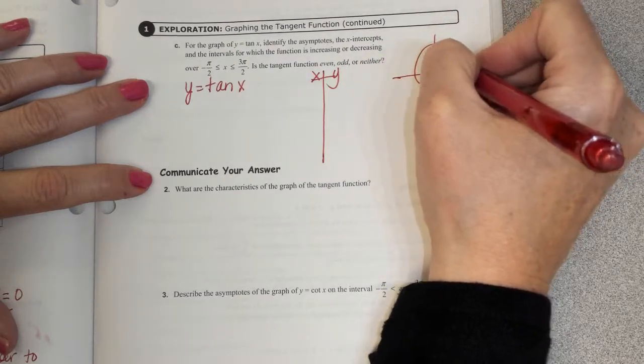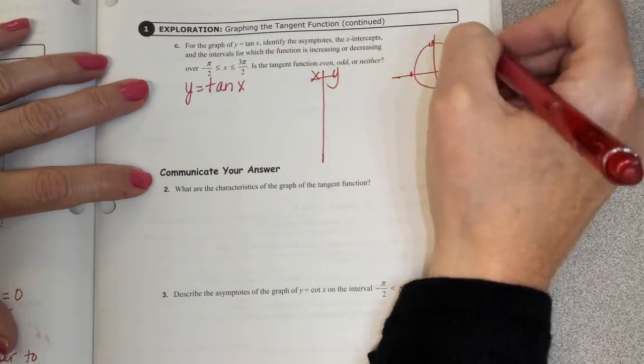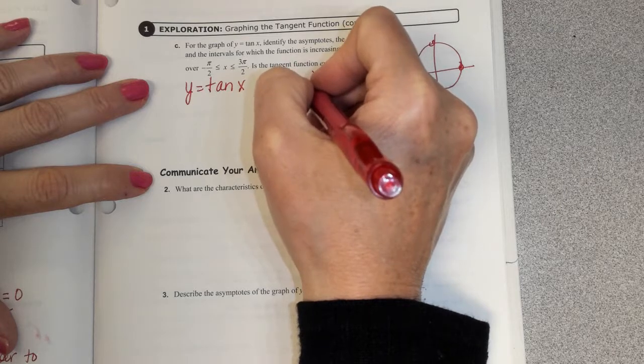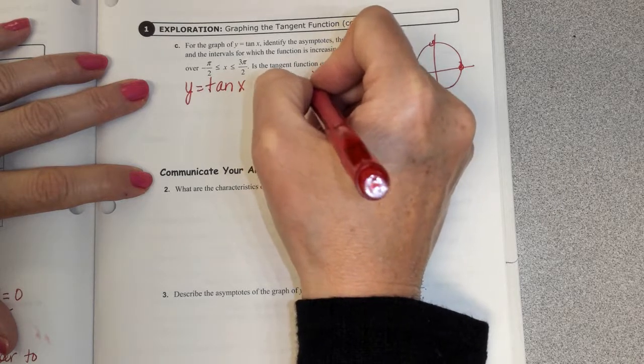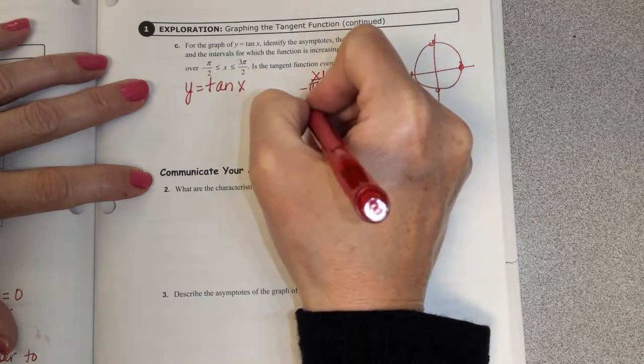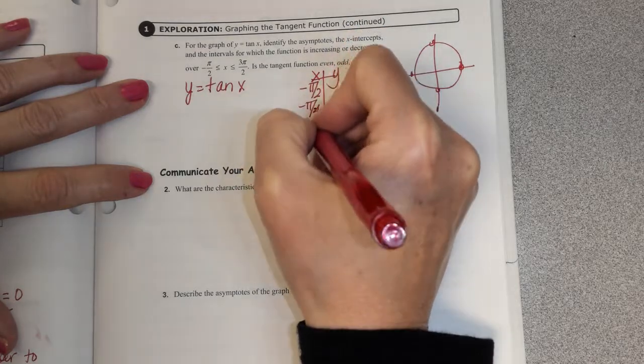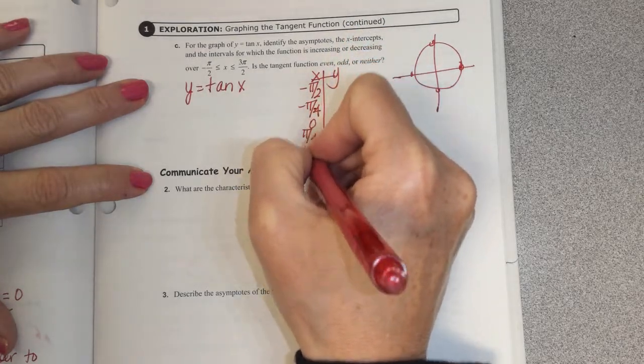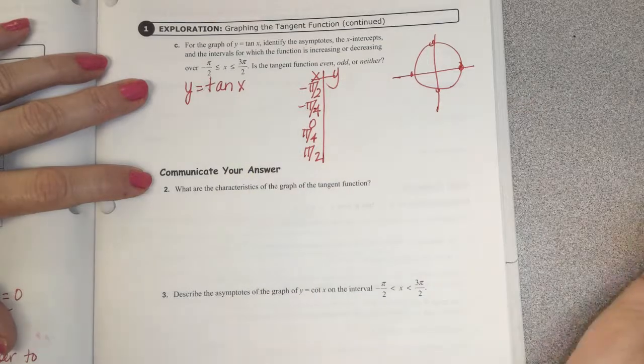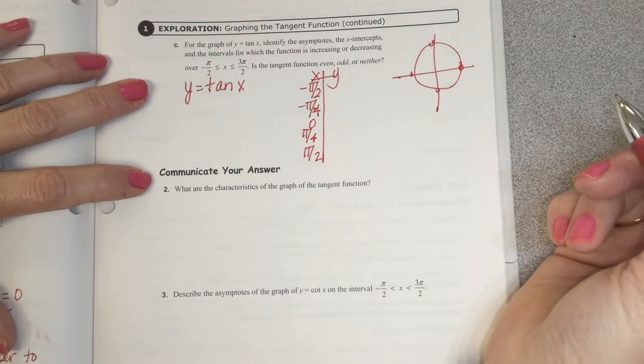Think of the unit circle and then some triangles as well. And in this case, we're going to go from negative pi over 2 to positive pi over 2, just to kind of see what happens there.